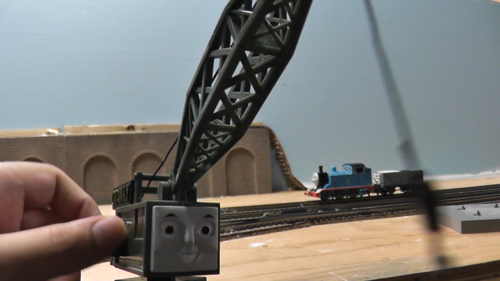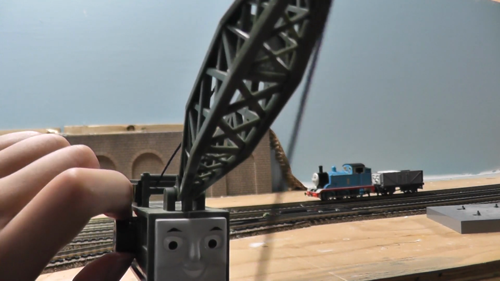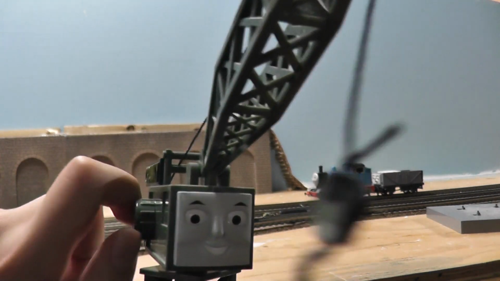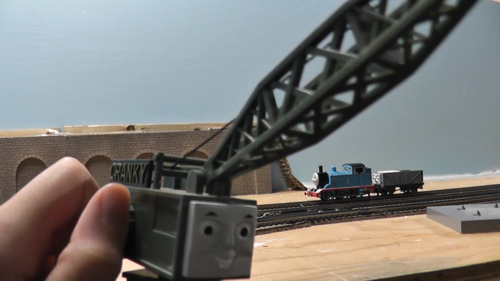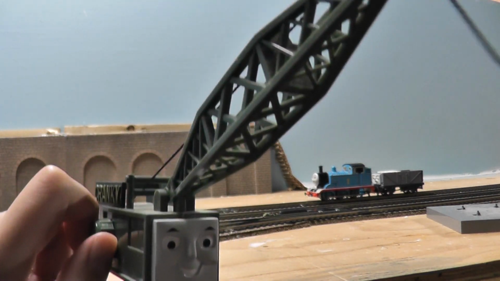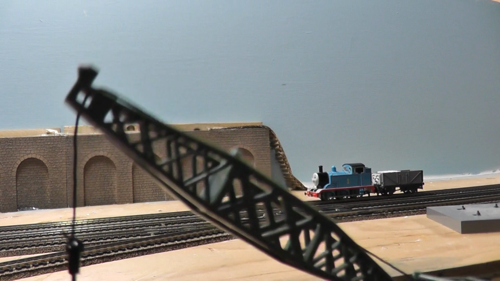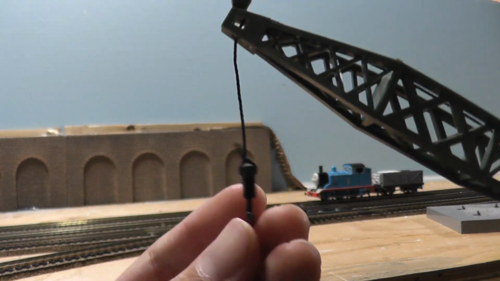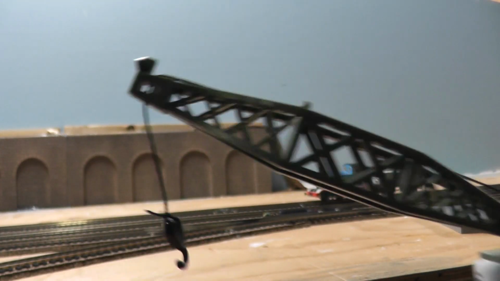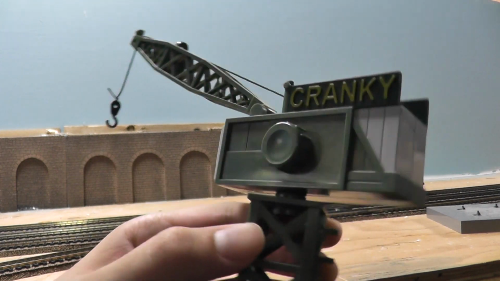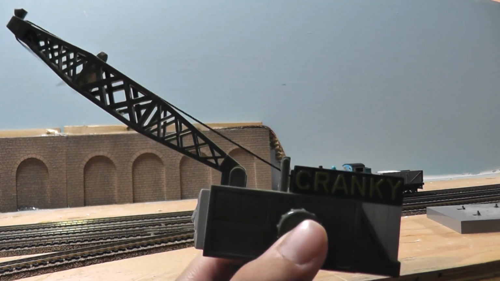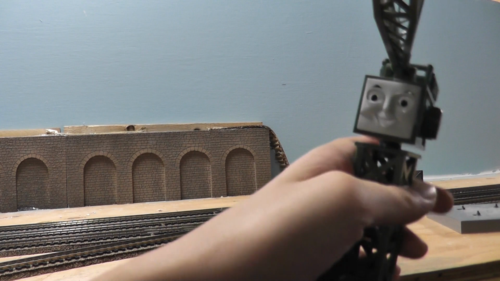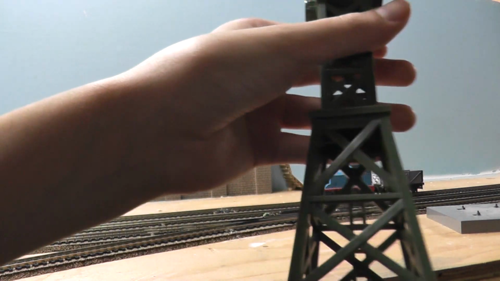Some people complain about the noise. It's not really bothering me. It is a bit loud, I have to admit, but it's not super bad. He does have a nice hook. This is just string. It's not a chain or anything. So these aren't realistic. I don't think he has these knobs in the actual show. But he has a lot of nice detail.